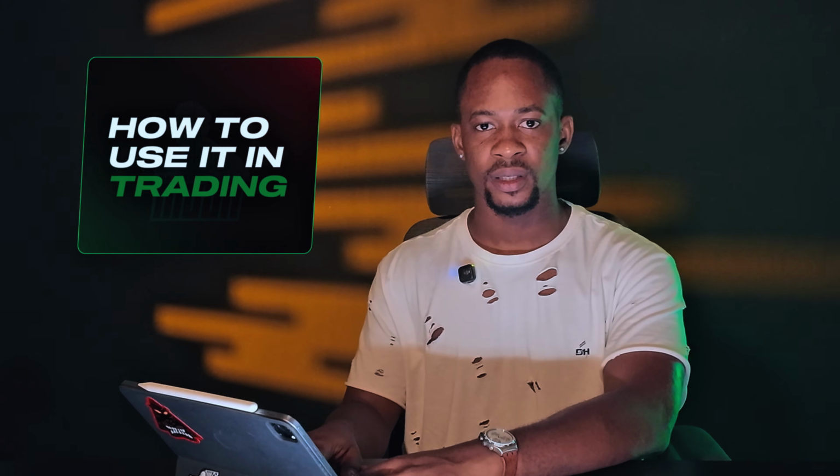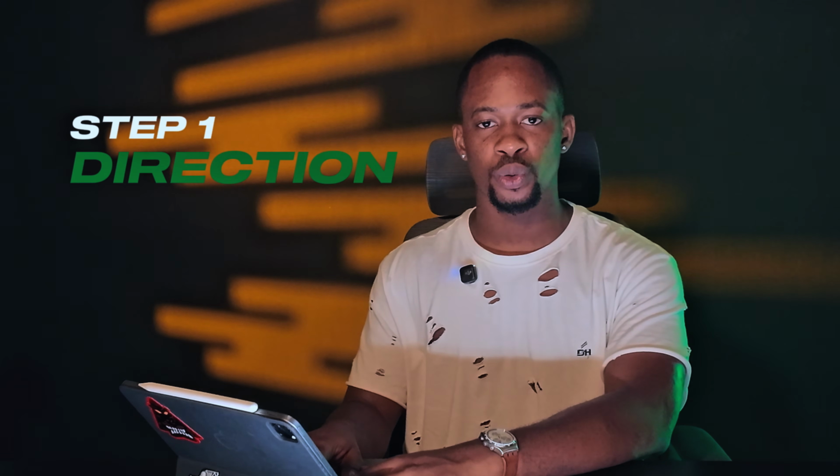How to use it in trading? The Fib tool works effectively with trend trading. Trend trading consists of higher highs and higher lows, or lower highs and lower lows, which brings about the direction in the market. Step 2, point of interest.